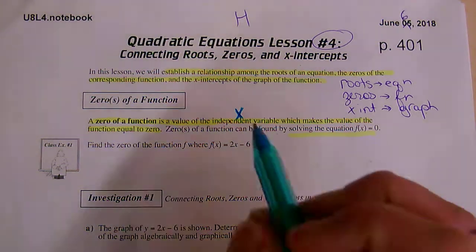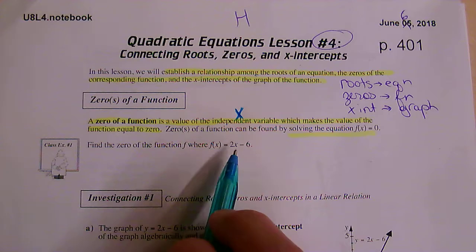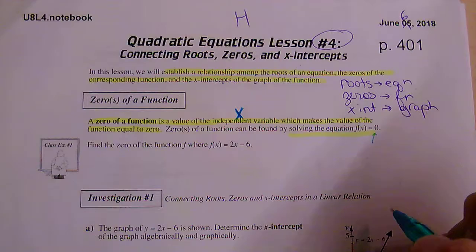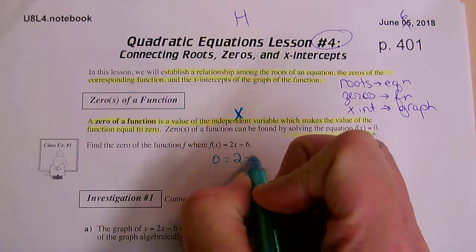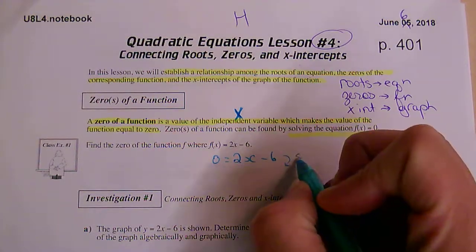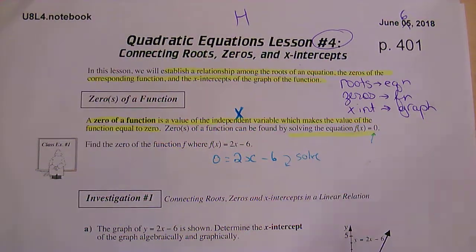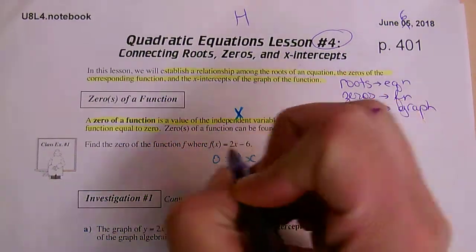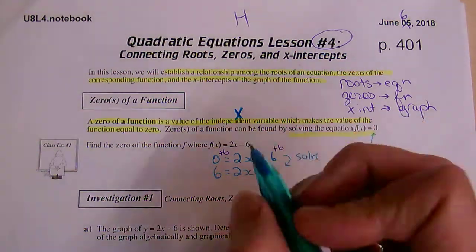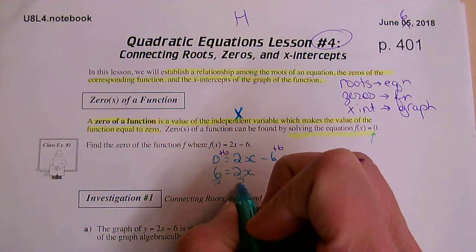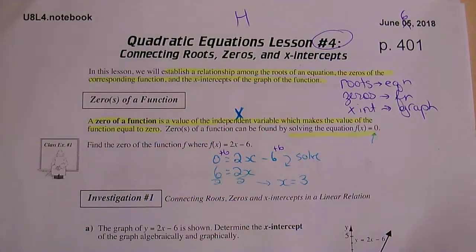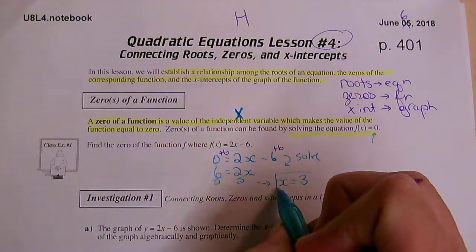Let's look at an example. Find the zero of the function where f of x is equal to 2x minus 6. All we have to do is set this equal to 0, so 0 is equal to 2x minus 6, and then we solve for it. First, we add 6 to both sides, which gives us 6 is equal to 2x. Then we divide by 2, and I get x is equal to 3.